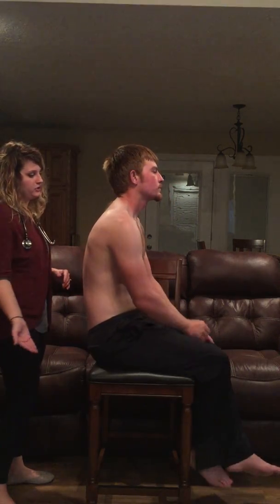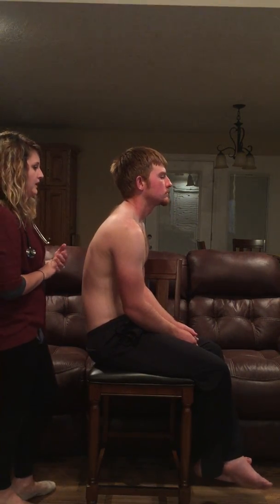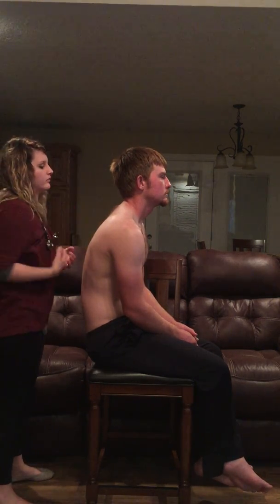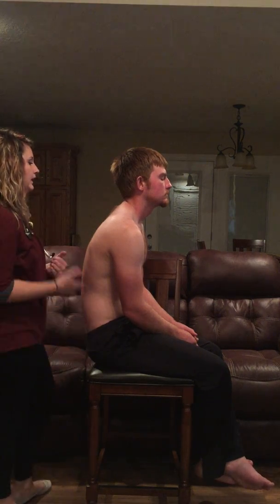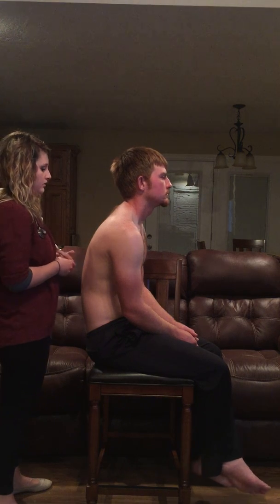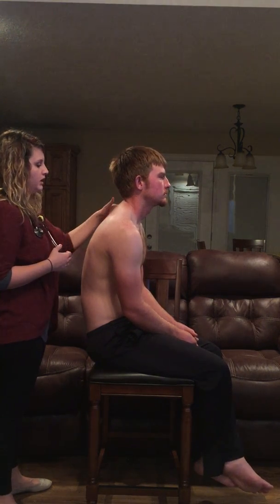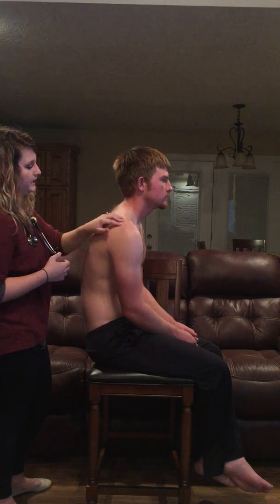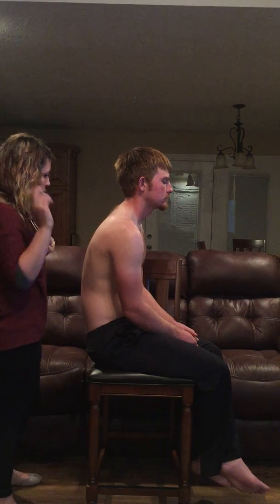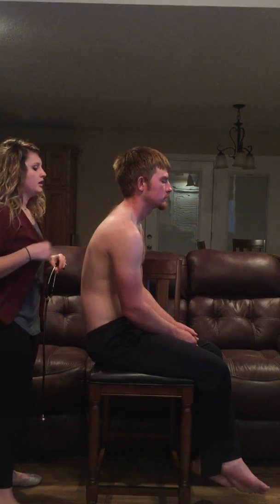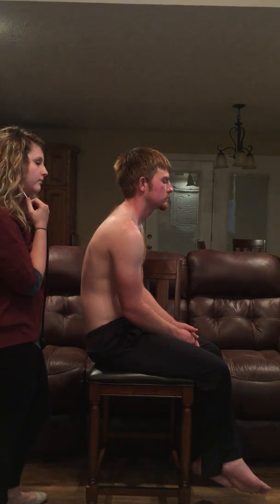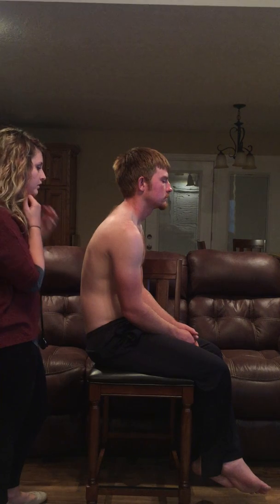Okay, so first inspection always, making sure that he doesn't have any signs of difficulty breathing, any acute respiratory distress, which I don't see. So now I'm going to palpate, making sure I do not feel any subcutaneous air trapping, which I do not. Okay, and now I'm going to auscultate on the posterior side. Just take a deep breath every time my stethoscope is placed on you.